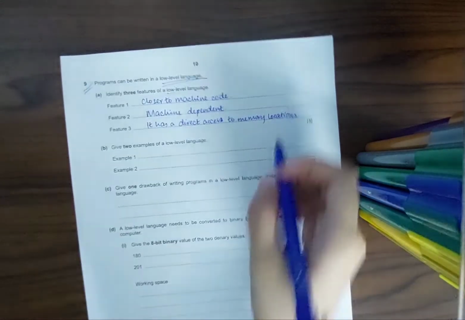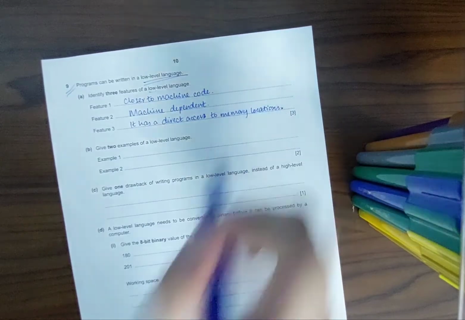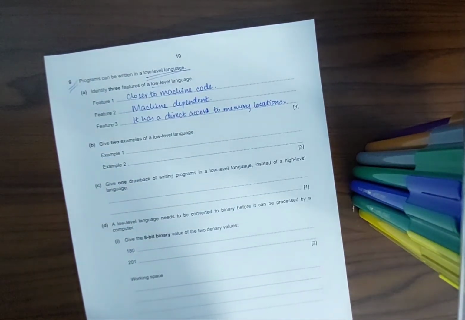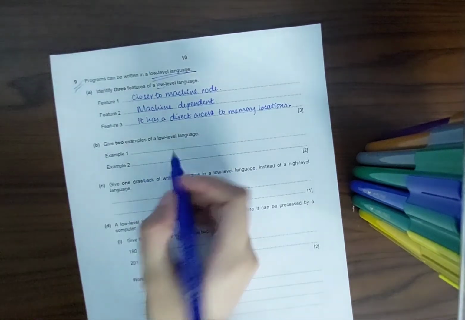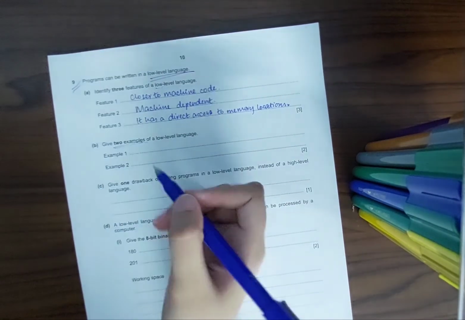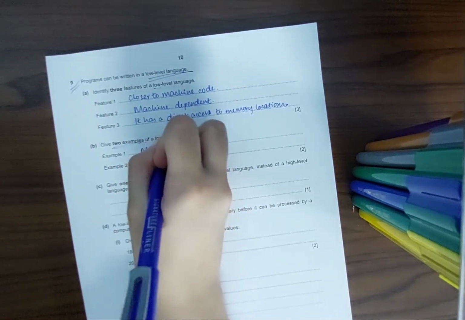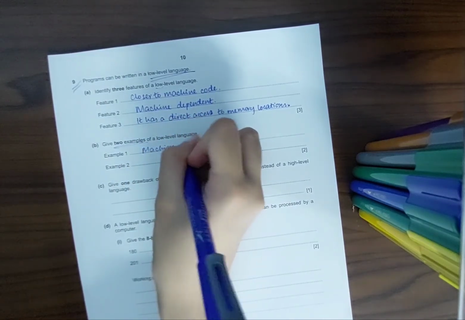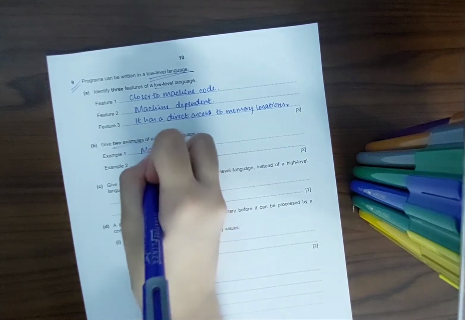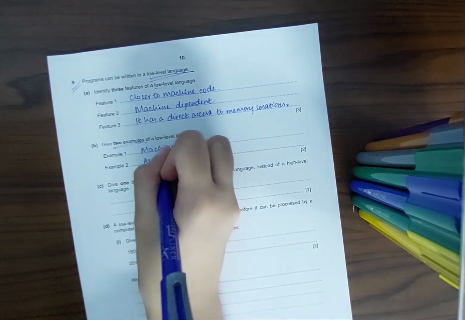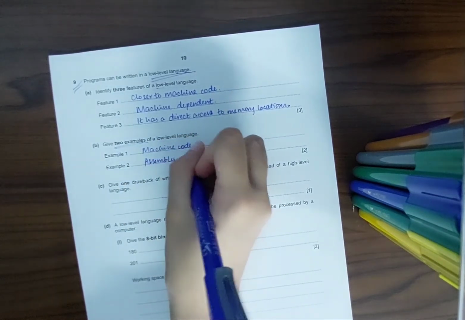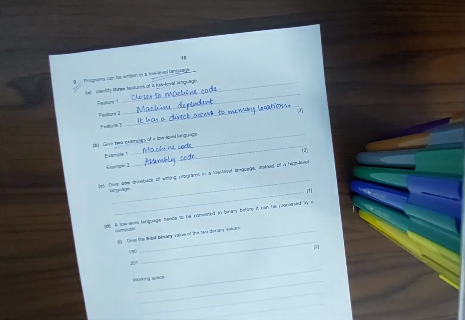Okay, these are some features which you need to know, and it's also written in our book. So these are some facts. Give 2 examples of a low-level language. Now they're saying to give like 2 examples. So you can write that assembly code and machine code, because machine code and assembly code, they always come into the category of, in your book, low-level language.